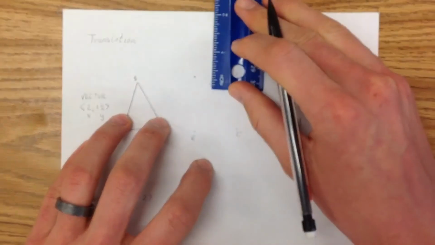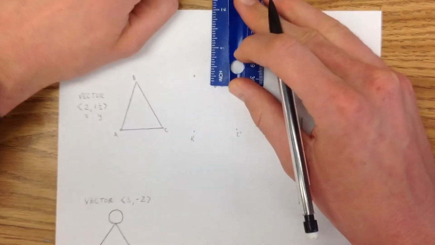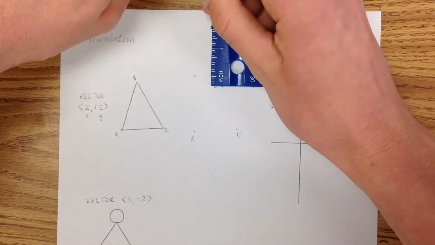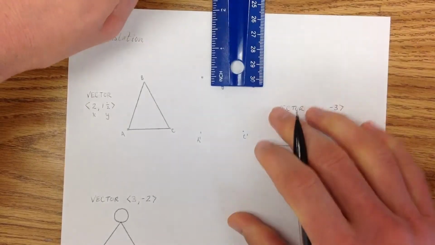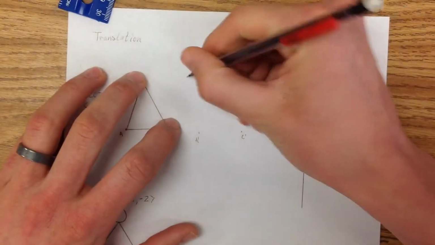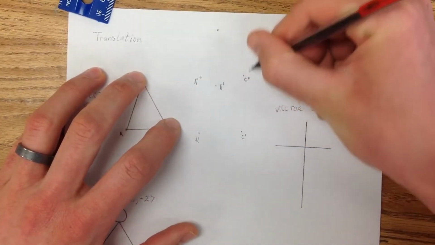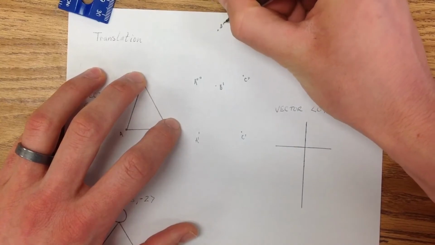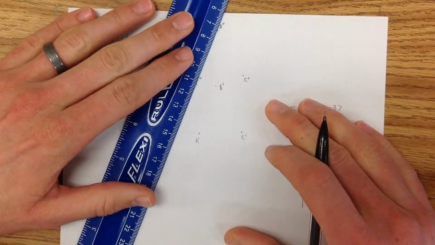Do the same thing here, up 1.5. And just for consistency, make sure you're using the inch side of your ruler. So this is my final one. This is A double prime, C double prime, B double prime. And I'm going to go ahead and connect those.